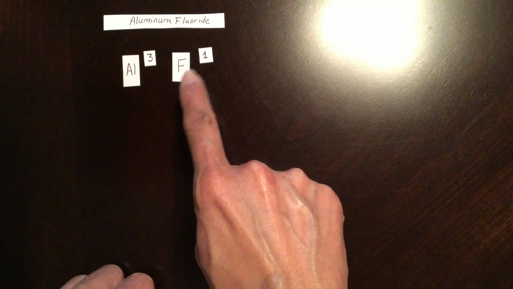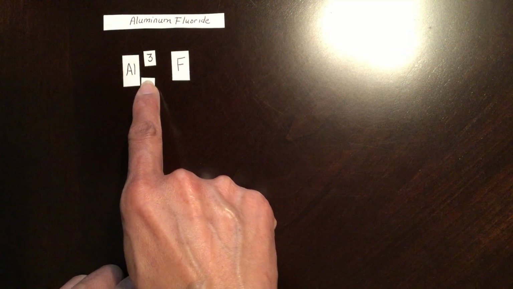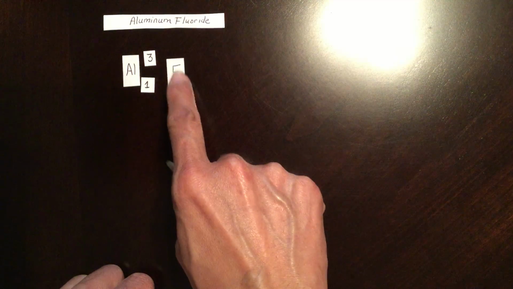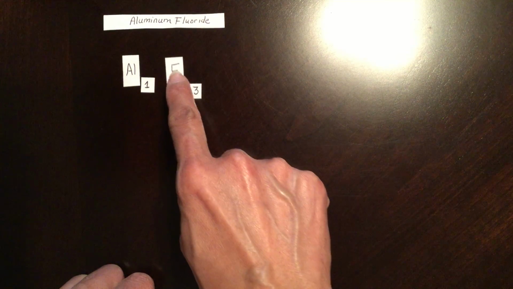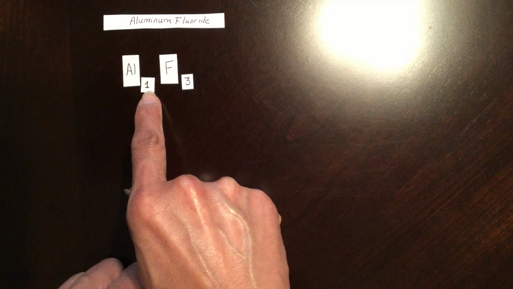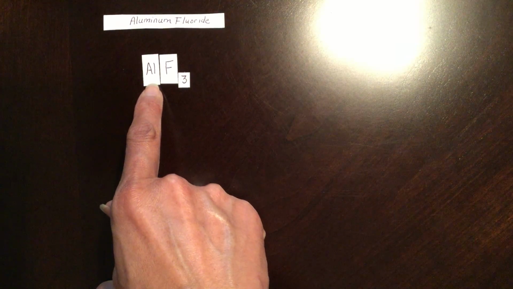So once we figure that out, we get rid of the charge. Now we're left with these numbers. The superscript of the fluorine is going to be the subscript of aluminum. And then the superscript of aluminum becomes the subscript of the fluorine. Now the rules say that if you have a 1, you don't have to write it, so that goes away. The reason being is that by writing the symbol itself, you're already saying you have one of them, or 1 mole of them. So your final answer or formula for aluminum fluoride is AlF subscript 3.